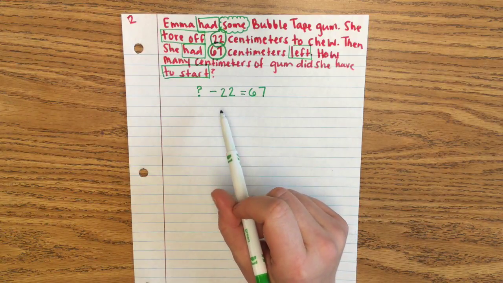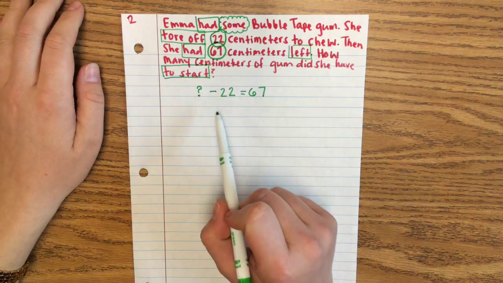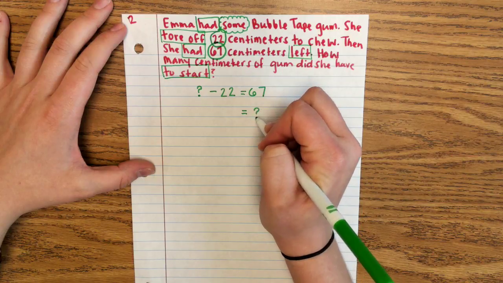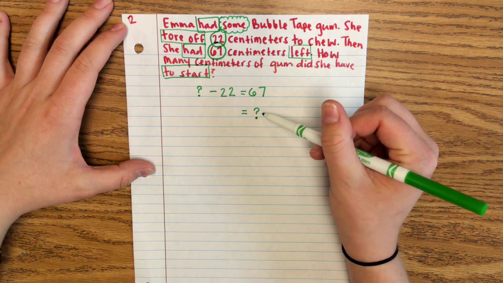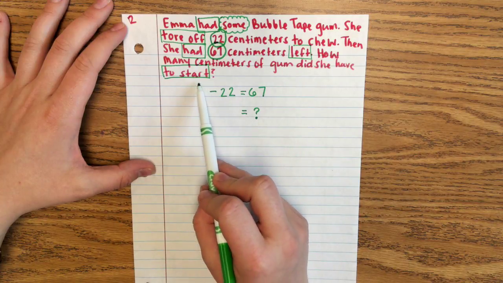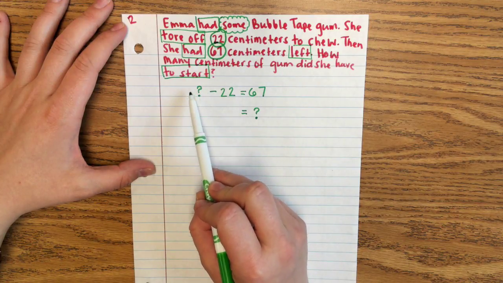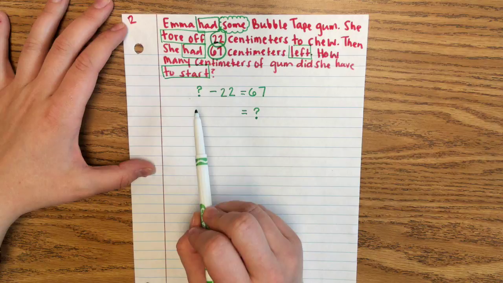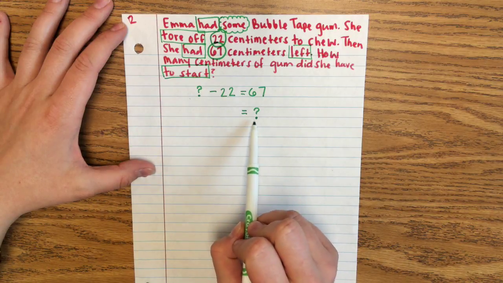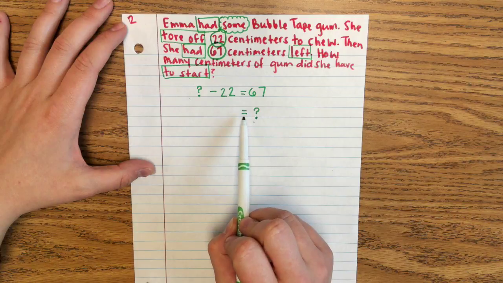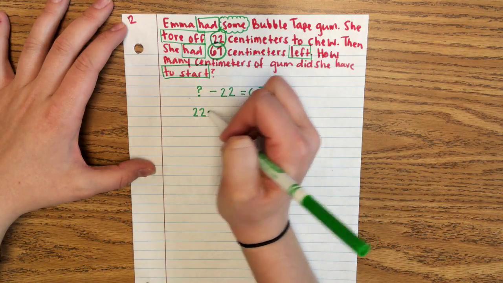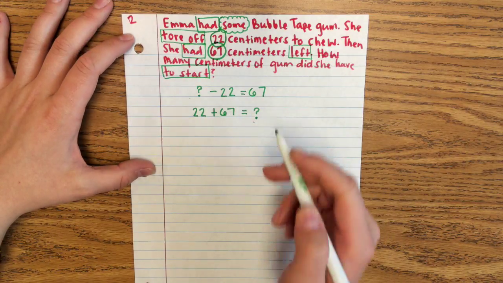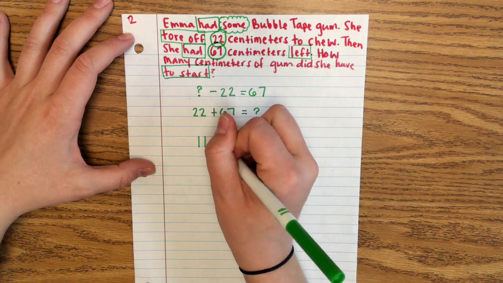Well, I know in solving this problem, I can't solve this. So I need to rearrange it to put it to where I do know how to solve it. So I know if I have an unknown, I always put it at the end. So that's where my question mark is going to go. Well, I know that when I started this, where she had some, that is my greater number. And my greater number always comes at the beginning of my subtraction problem. So I know if I want to figure out this greater number, I'm going to need to add 22 plus 67 to figure out what this number to begin with is. So I'm going to draw 22.